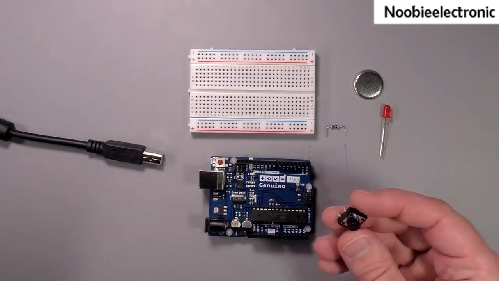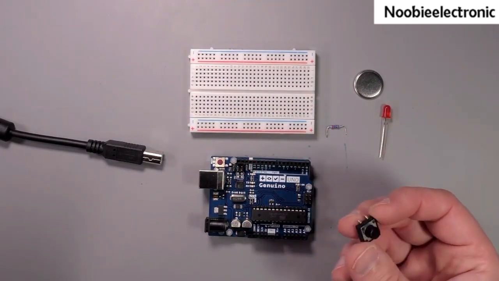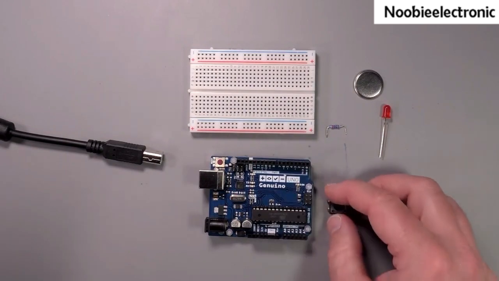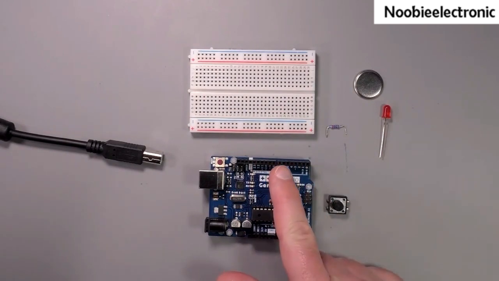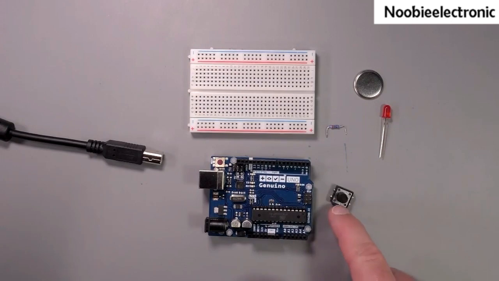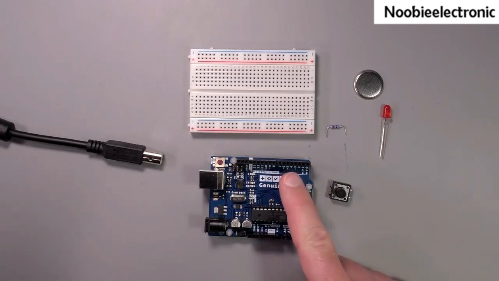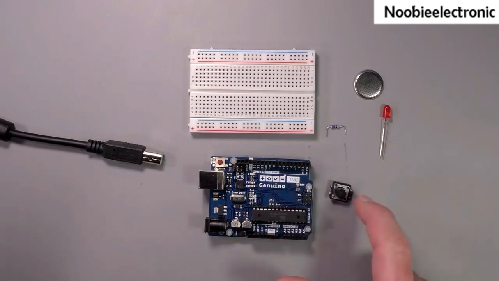If in your sketch you'd like to know the state of a button, then you can connect it to a digital pin. You configure the digital pin as an input, and then when you press the button, you read the state of that pin, and if it is 5 volts, then you can deduce that the button is pressed.